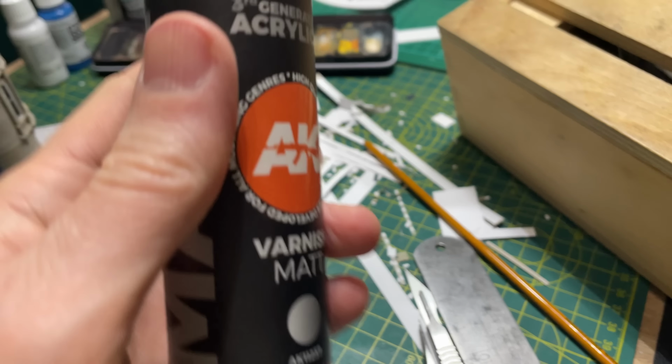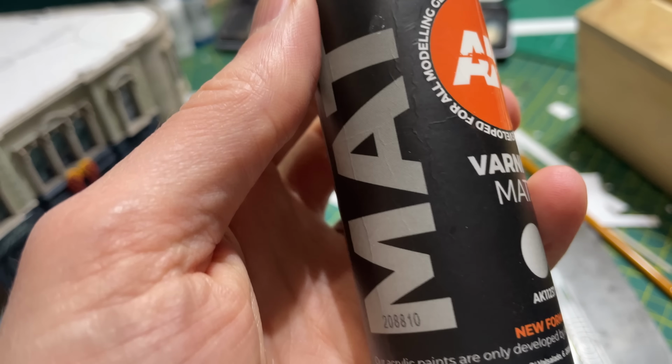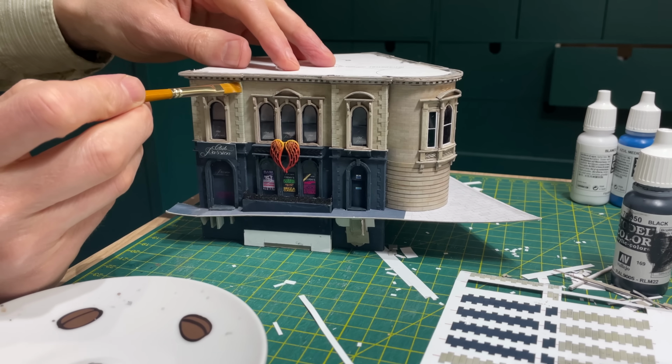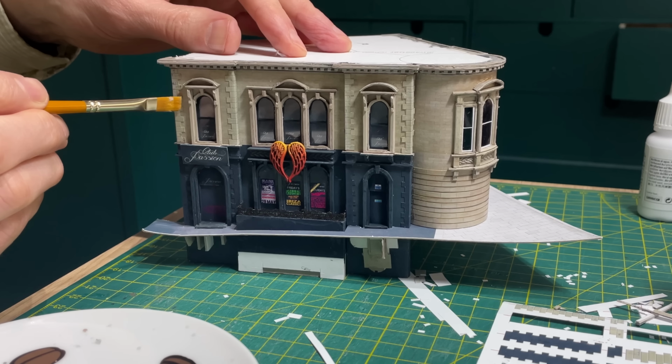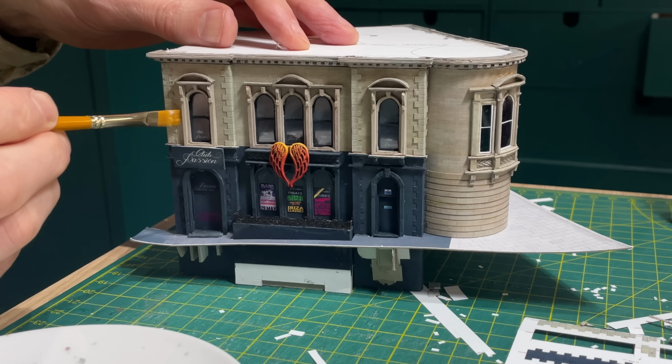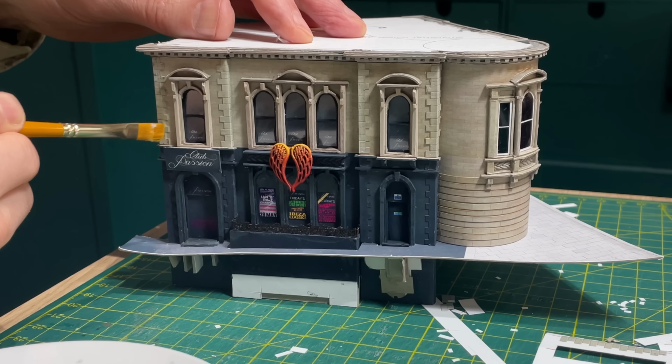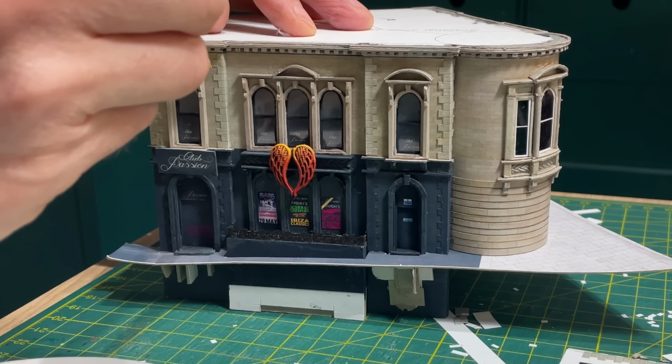I finished the whole thing off with a coat of matte AK interactive varnish. This seems to bed it all down and somehow makes the whole thing feel more solid. I'm very, very pleased with how the town hall is coming along. I'm really excited to be starting the fabulous tower at last.